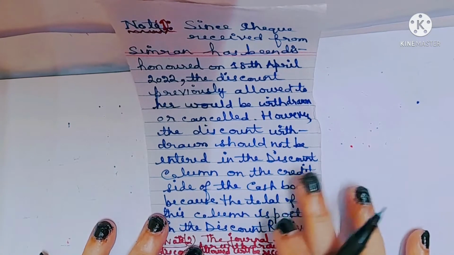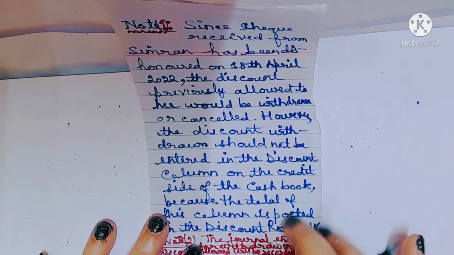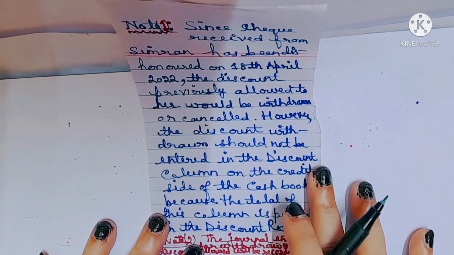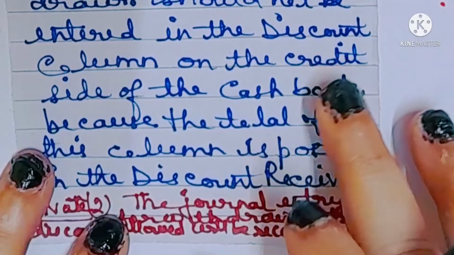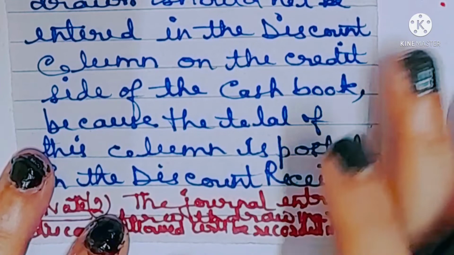Okay, and moreover the total of discount received account যে টোটালটা হবে সেটা কোথায় যায়? সেটা যাবে discount received account এ, আলাদা করে লেজারে খুলতে হয়. So we cannot post discount allowed 90 rupees on the credit side in the discount column.